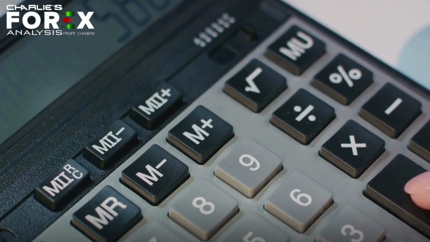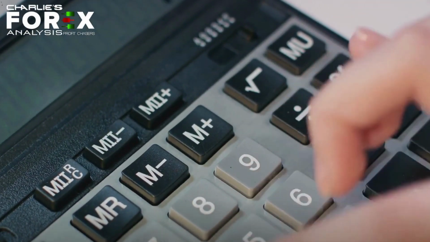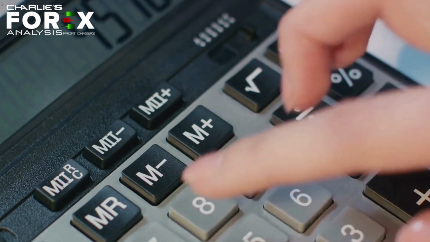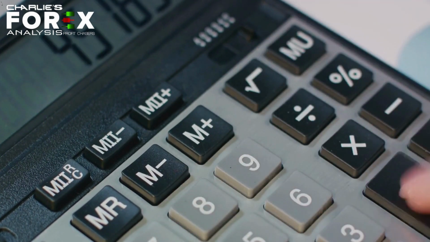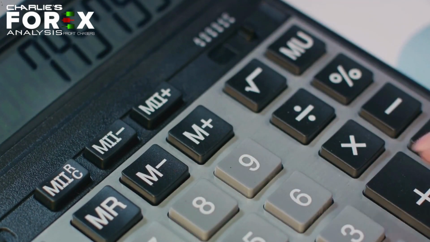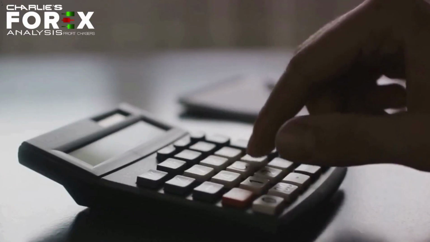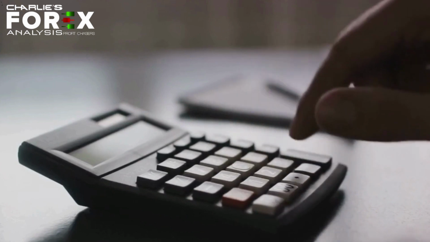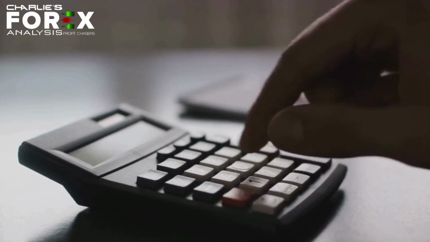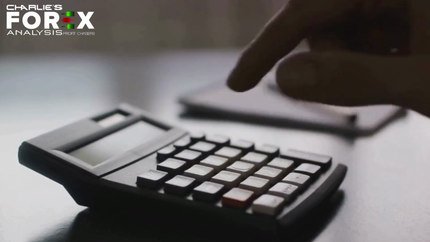Now let's demystify how CPI is calculated. While the actual calculation can be quite complex, here's a simplified version. CPI equals the cost of the basket in the current period divided by the cost of the basket in the base period, all multiplied by 100. This formula helps us track how prices have changed over time relative to a base period.